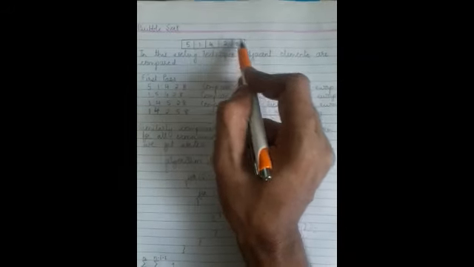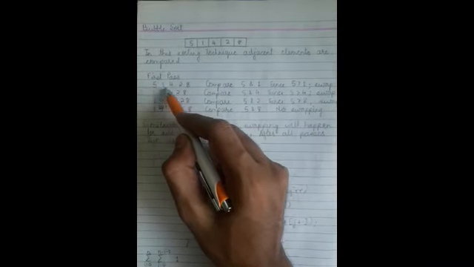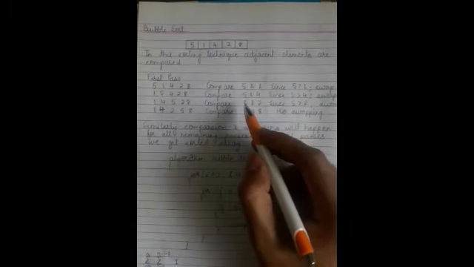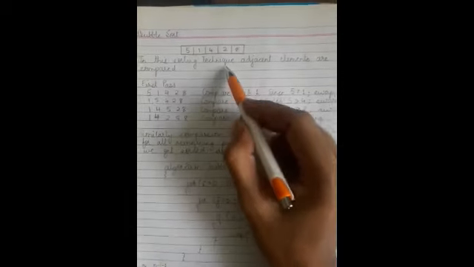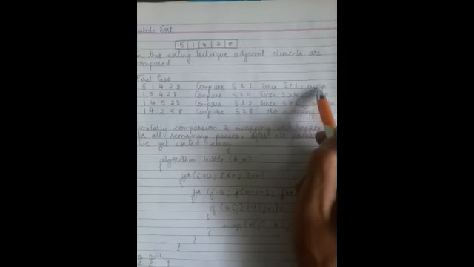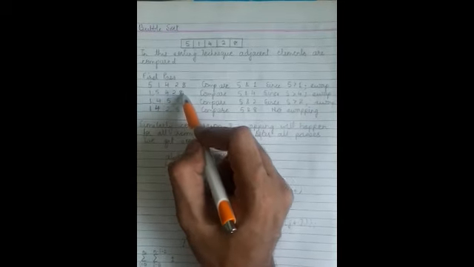Adjacent elements are compared and they are swapped. Let's find out in the first pass what will happen. So this is the list of unsorted elements. So comparison of adjacent elements will be done. 5 and 1 are adjacent elements. Since 5 is greater than 1, swap the value of 1 and 5. So we'll get 1, 5, 4, 2, 8.